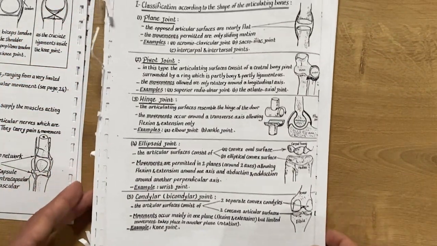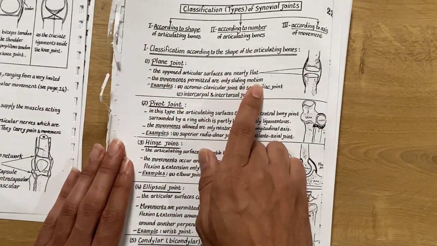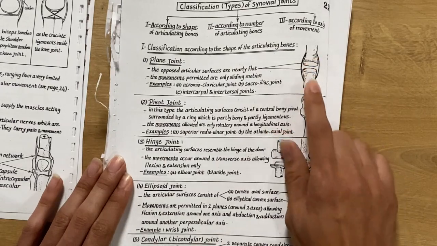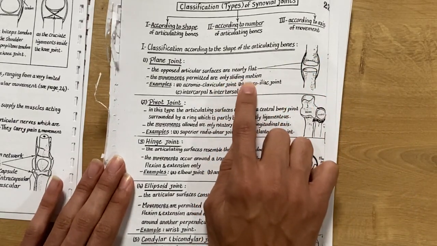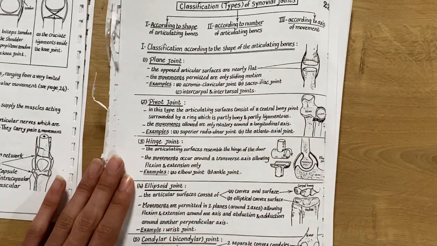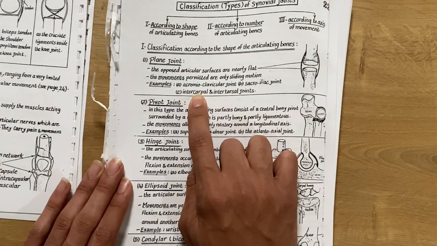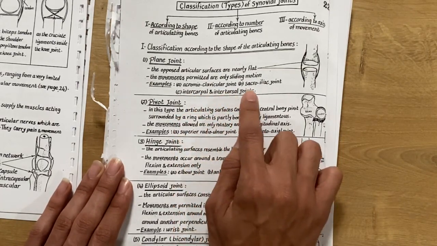You have first a plain joint. Plain joint is where two bones meet together and they're completely flat. So there's a sliding movement. As you said, only sliding motion. An example of this can be the intercarpal and intertarsal joints. Intercarpal is between the carpal bones. Intertarsal is between the tarsal bones.